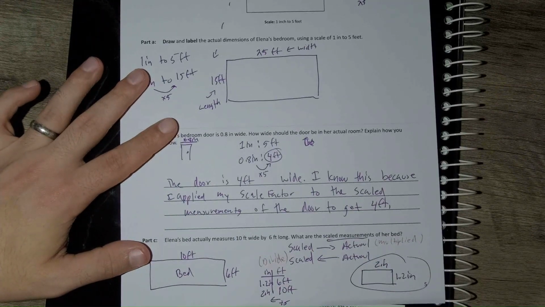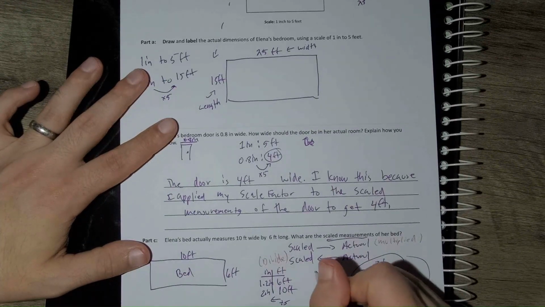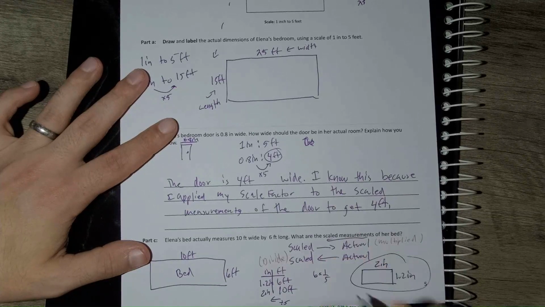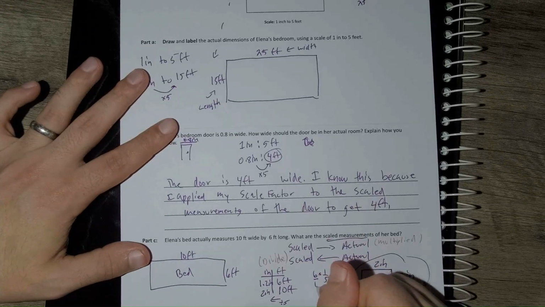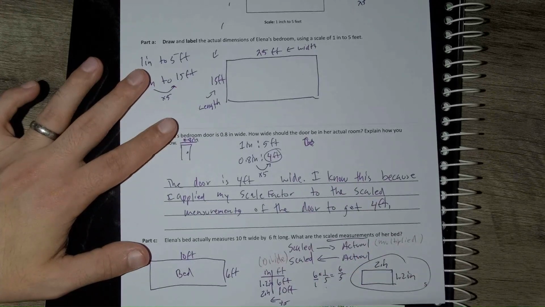And so these are the scaled measurements of the bed. And why is that the case? Because we're going from actual to scaled. And so 6 divided by 5, or in this case, 6 times 1/5, because multiplying by 1/5 is the same as dividing by 5. And so here's how we would end up getting 6/5, which is just equal to 1 2/10 inches. And that was our test.